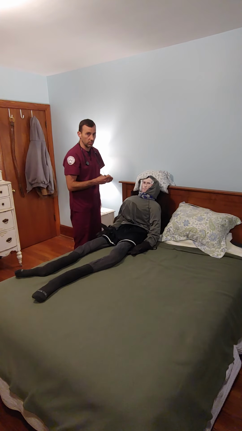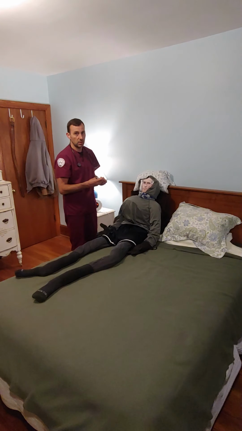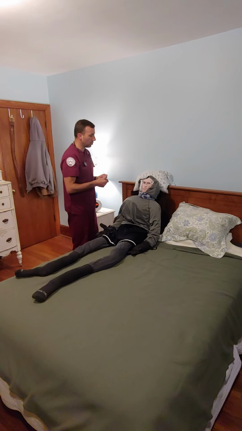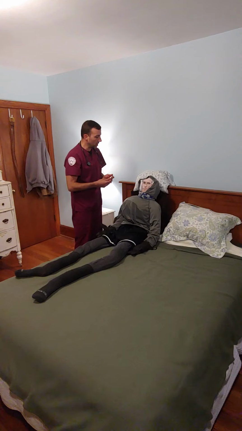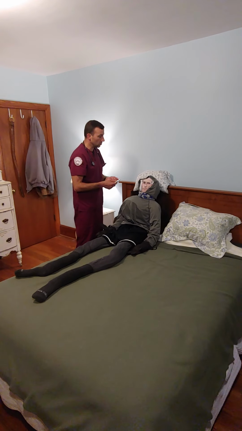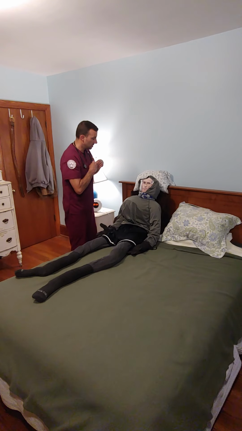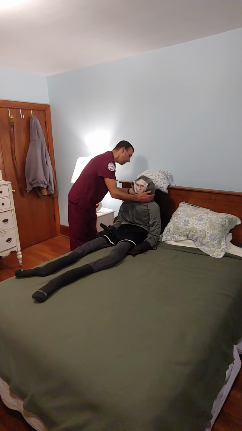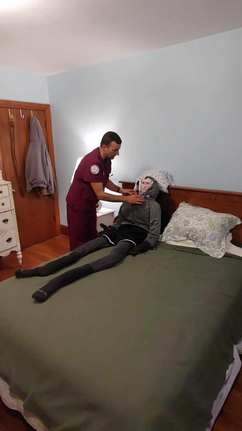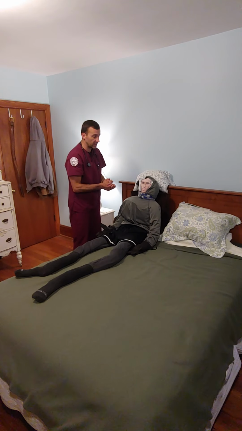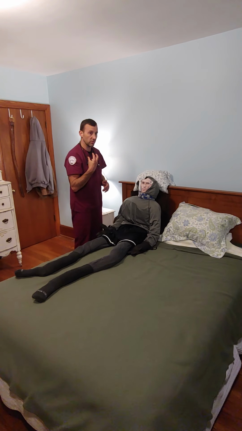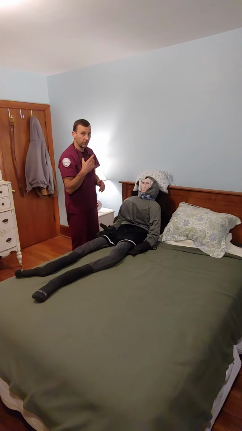So that does our PERRLA. Again, that's our 3rd cranial nerve, the oculomotor nerve. So after we have done those assessments, we'll move on to the neck. So again, inspecting the skin, palpating, and inspecting. We'll look for jugular vein distension.